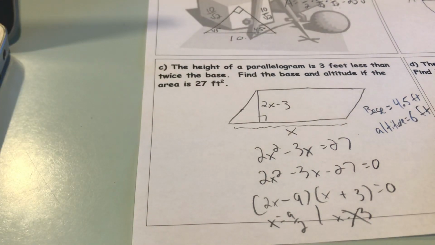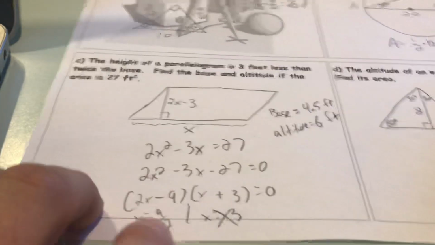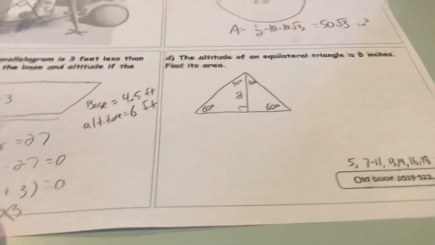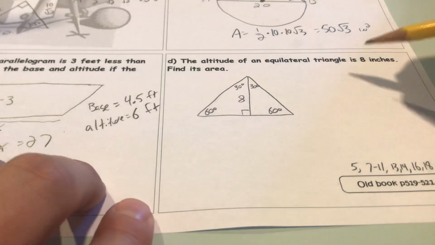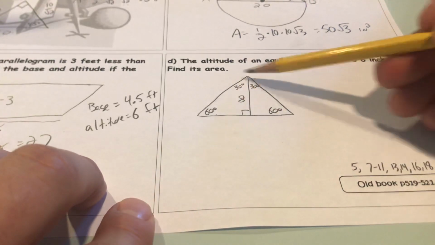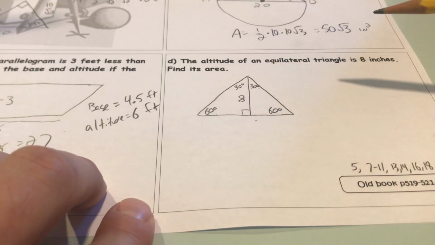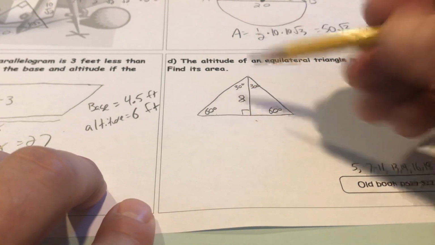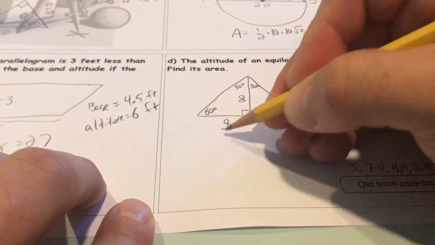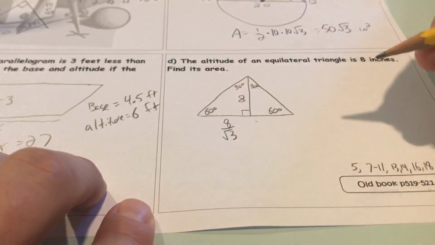Okay. All right. And finally, the altitude of an equilateral triangle is 8 inches. Find its area. Equilateral triangle, altitude splits it up into two 30, 60, 90s. We've been there. That's the 60-degree side. So the 30-degree side is 8 over the square root of 3.